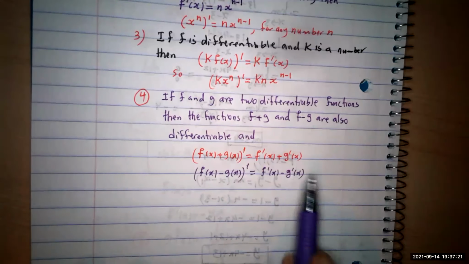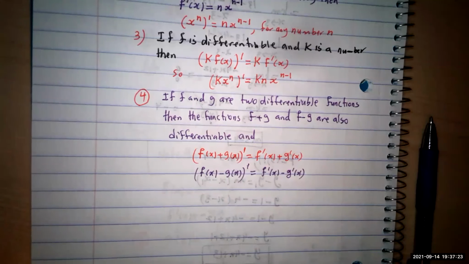So they call this one the addition rule. The derivative of a sum of two functions is the sum of their derivatives. The derivative of a difference of two functions is going to be the difference of their derivatives.